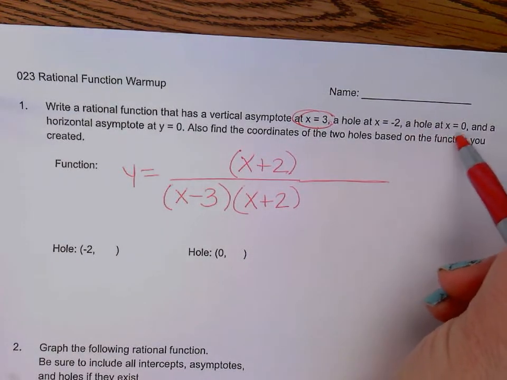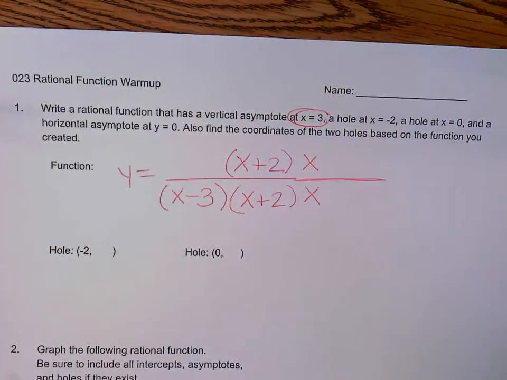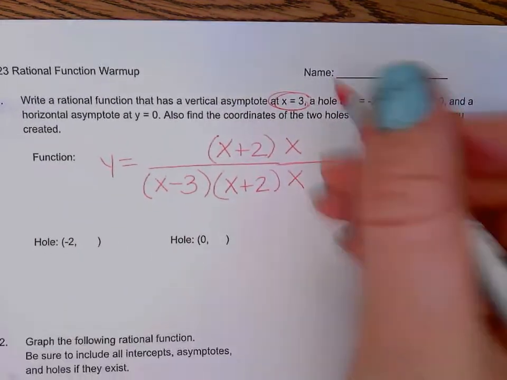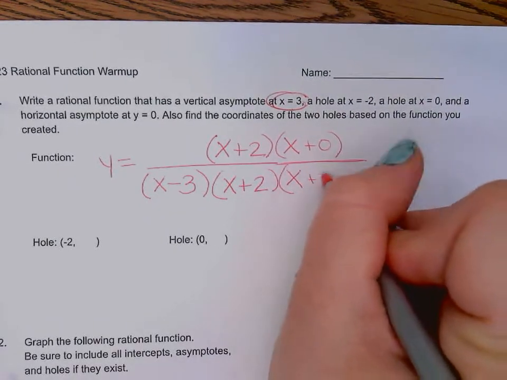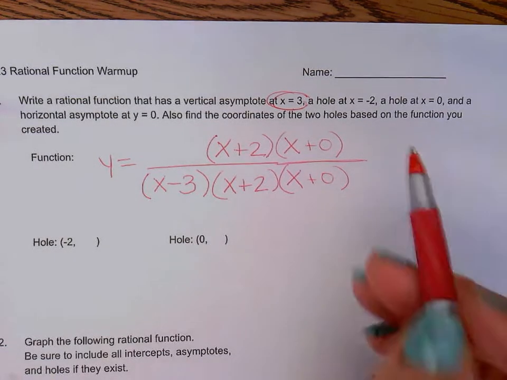It has a hole at 0. So that's just going to be a factor of x over itself. So it's kind of like having x on the outside of a parenthesis. You could also pretend that this is x plus 0 over x plus 0, because that just means x over x as well.